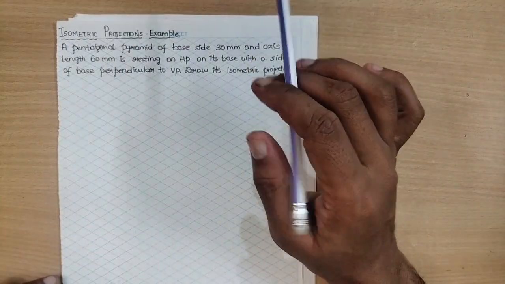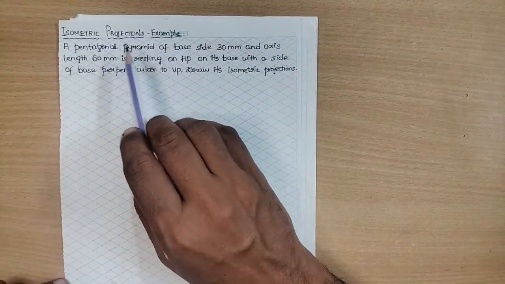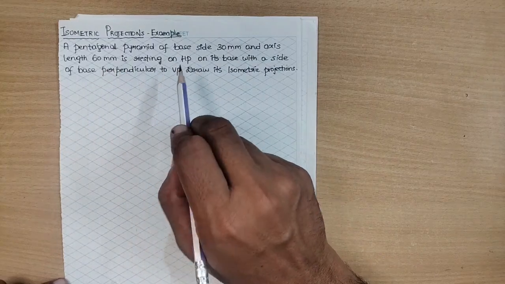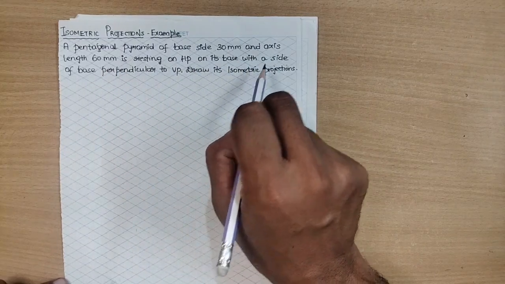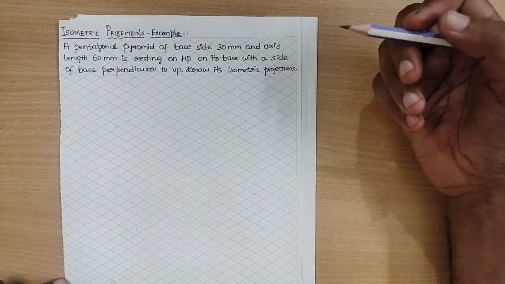In this session, let us see the next example on isometric projections. The question is like this. A pentagonal pyramid of base side 30 mm and axis length 60 mm is resting on HP on its base with a side of base perpendicular to VP. Draw the isometric projections. It's actually a simple question.